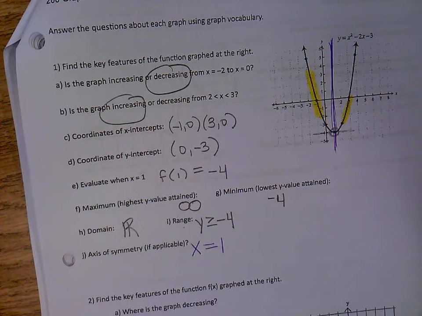I can't fold it this way. I can't fold it this way, right? Does this graph have an axis of symmetry? That's one that we're going to look at. That's absolute value. Does this graph have an axis of symmetry? Maybe a diagonal axis of symmetry, but we're not going to really talk about that.